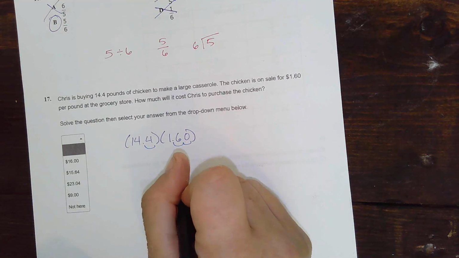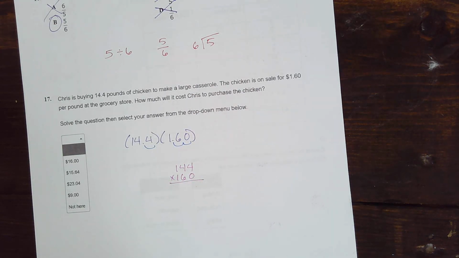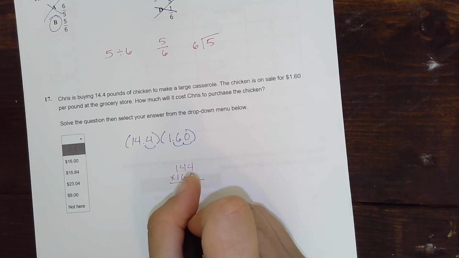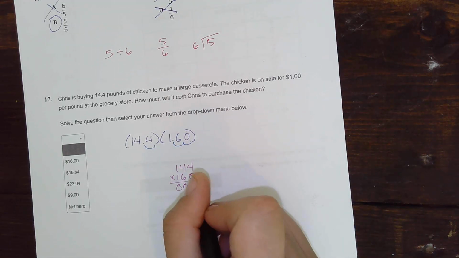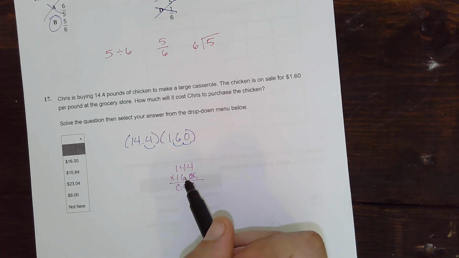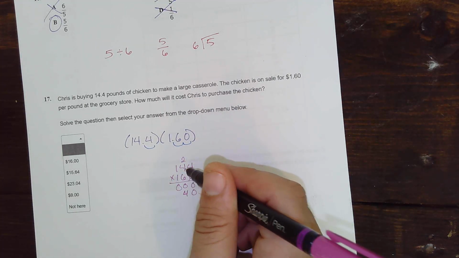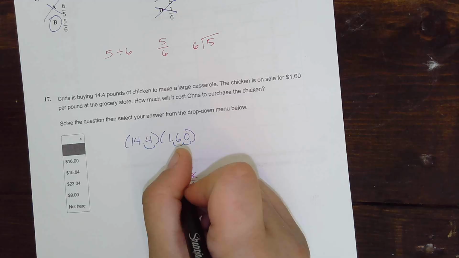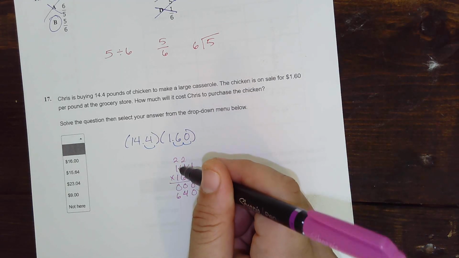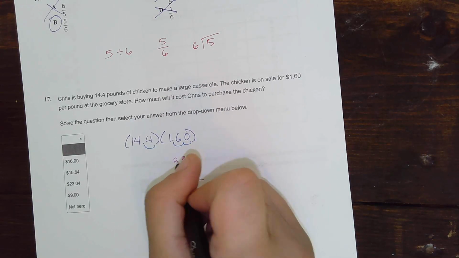I'm going to do my 144 times 160. The first set of numbers is literally just zeros. So 0, 0, 0. Cross this out, and I put a 0 underneath to represent I've used my ones place. 6 times 4 is 24, carry the 2. 6 times 4 is 24 plus 2 is 26, carry the 2. 6 times 1 is 6 plus 2 is 8. Cross out my 6, scratch out what I carried.